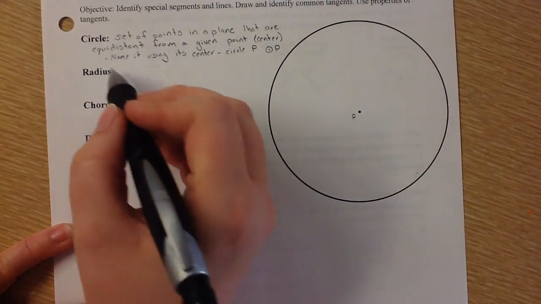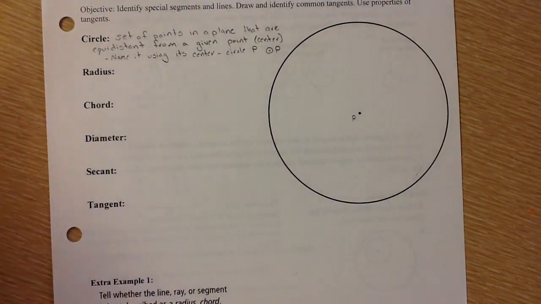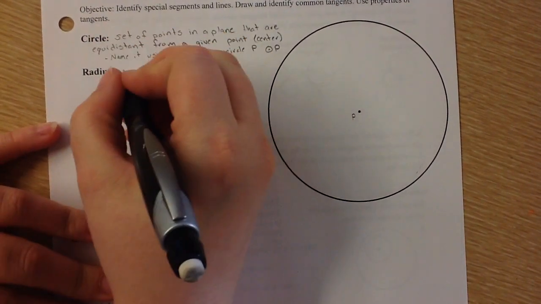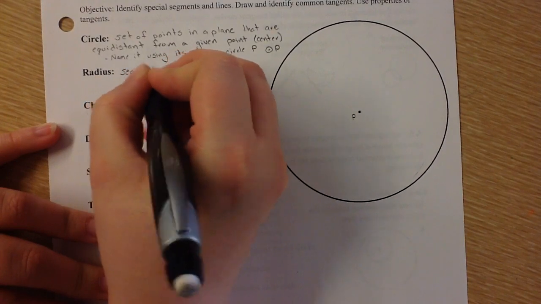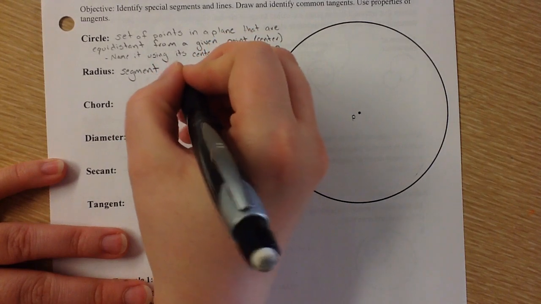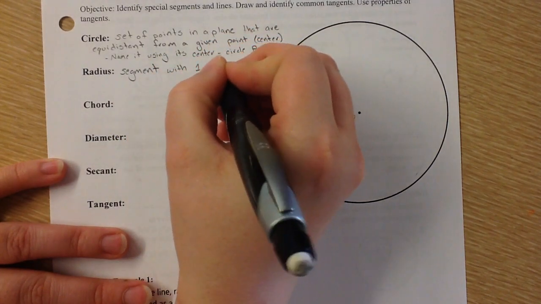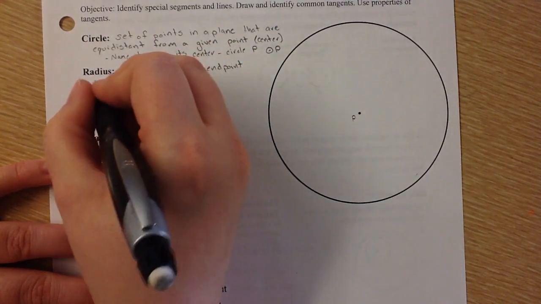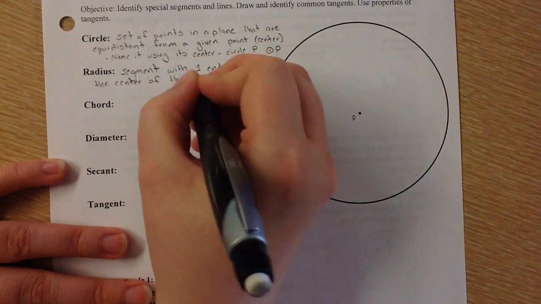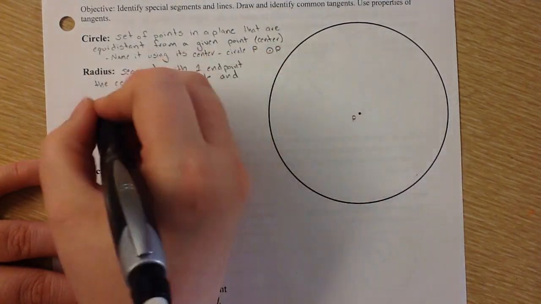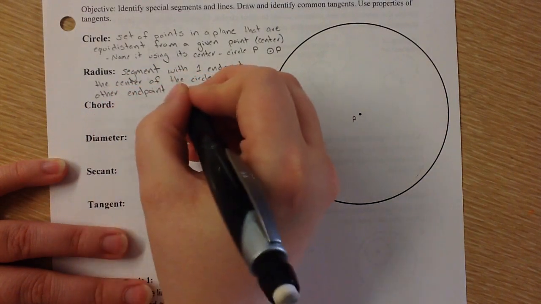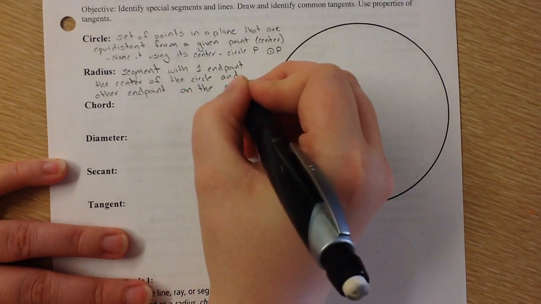Okay. So first of all, we have what's called a radius. This is going to be a slightly different way of thinking about a radius from previously. Here we're going to think about a radius as a segment. A radius is a segment with one endpoint, the center, of the circle, and the other endpoint on the circle.